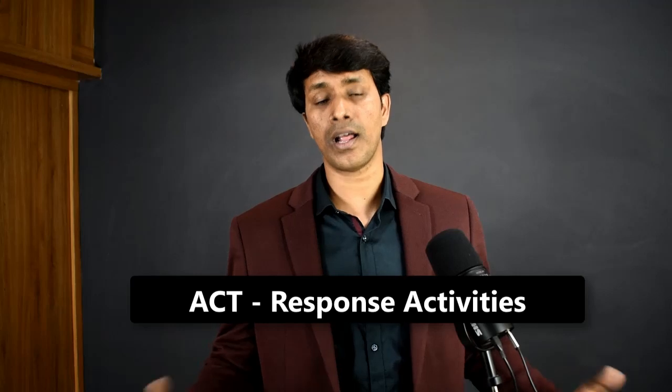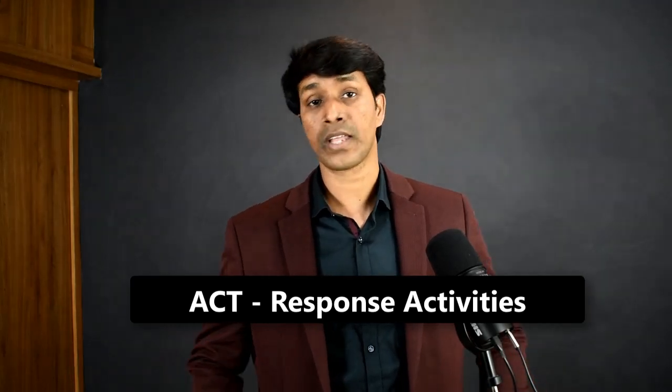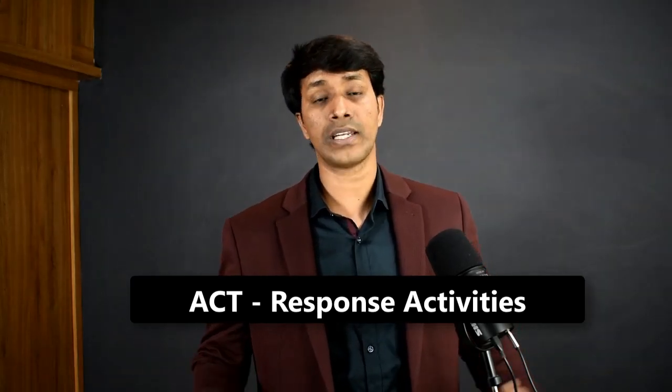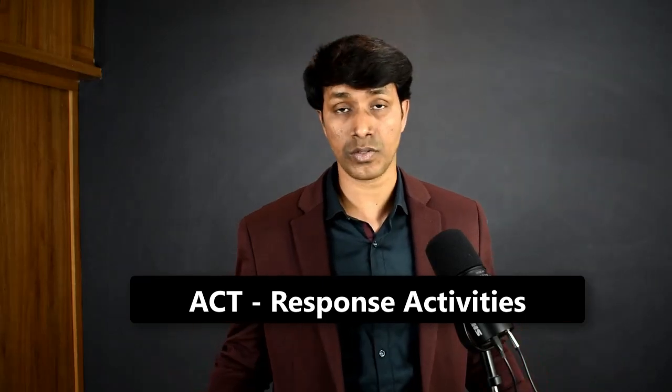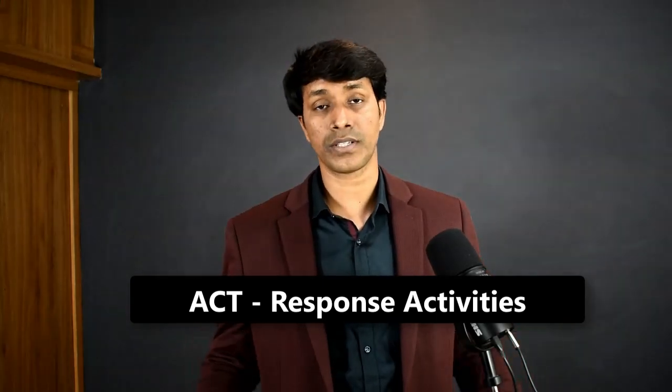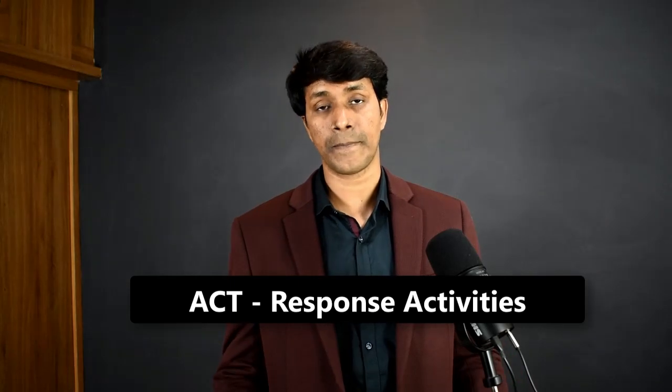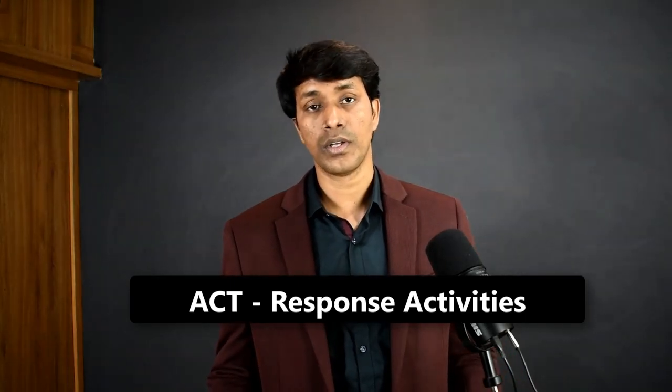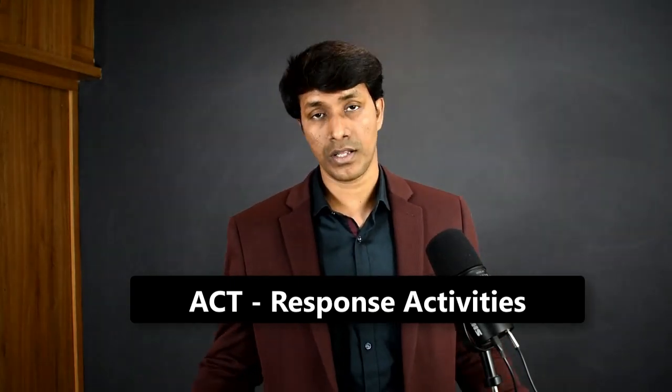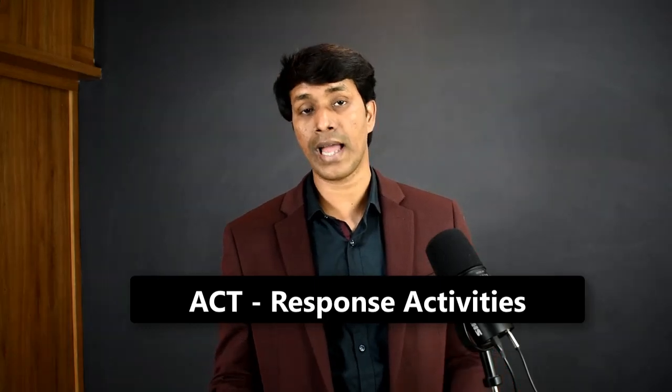You can plan all the activities that are related to actual response: how quickly they have to respond and how they have to manage these incidents. Once the security officers manage the incidents, how quickly we can bring operations back to a normal situation is all we have to plan in the act activities.